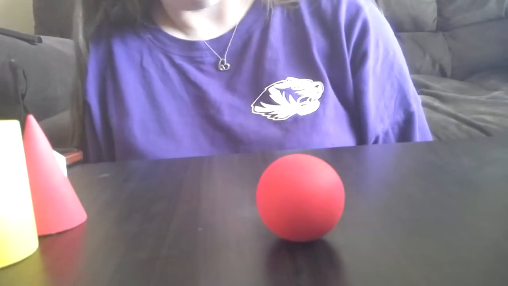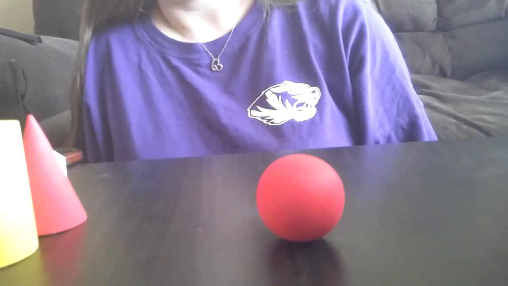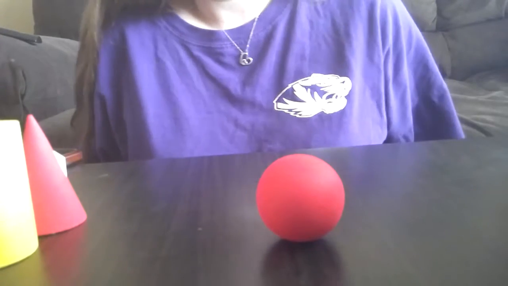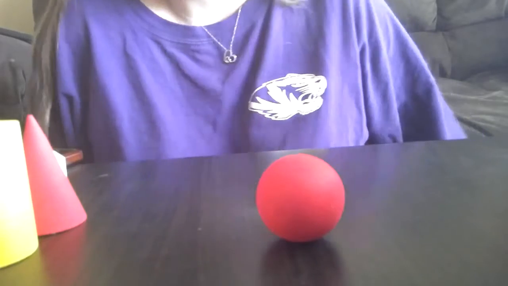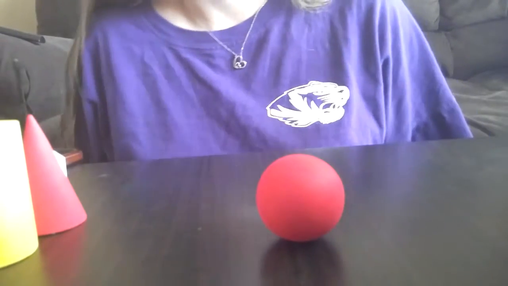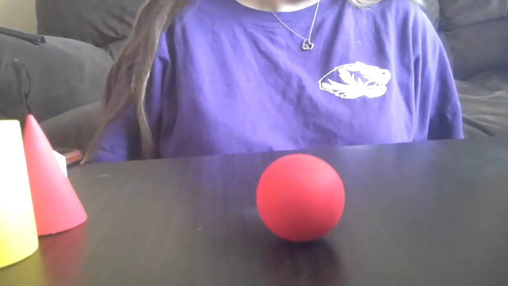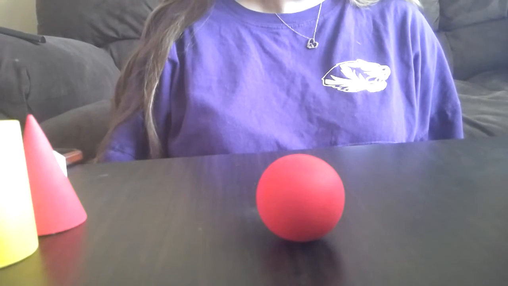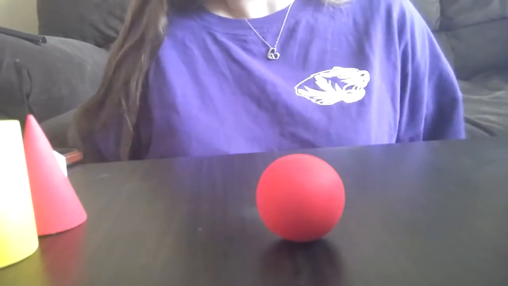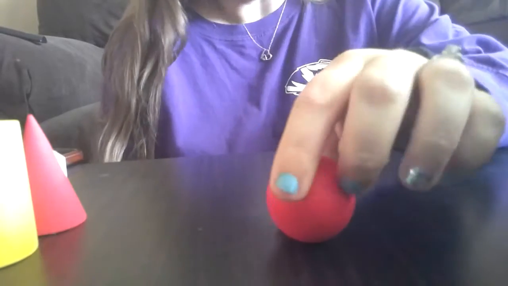What else could be a sphere? Look around your room that you're sitting in, and do you see any spheres? A balloon. A balloon could be a sphere. What else could be a sphere? A beach ball. Yep. So there's lots of different choices that could be spheres. If you name some, super great.